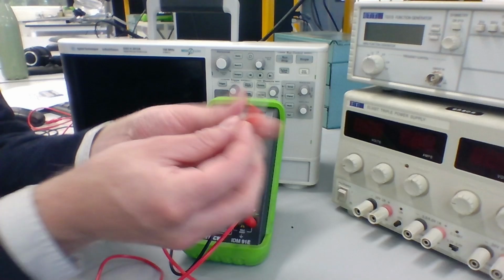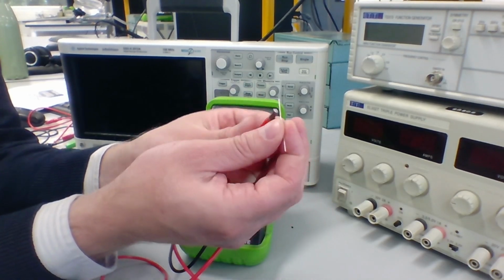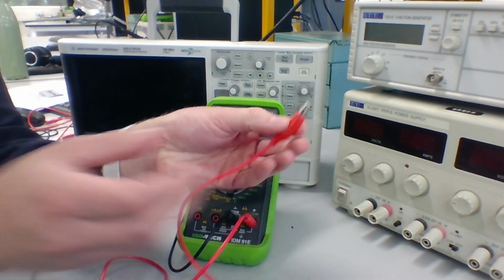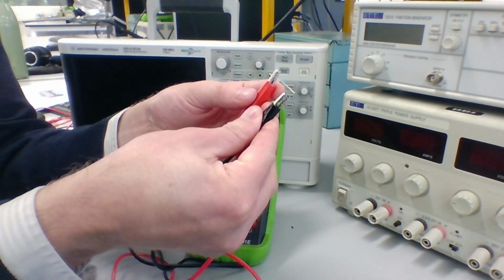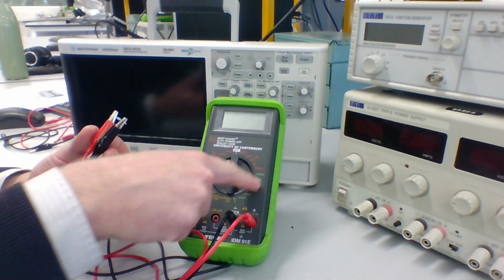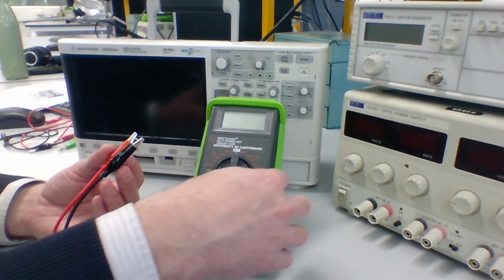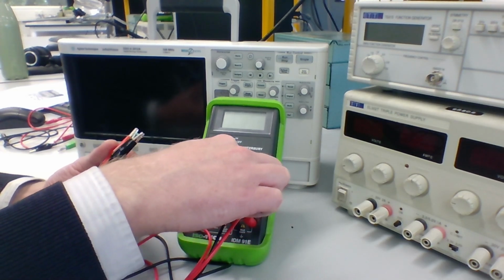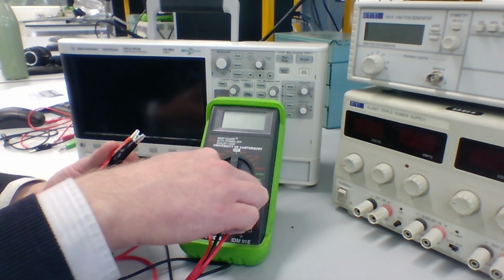We then hook the resistor into the alligator clips, open them up, clip it on the leads of the resistor, and then we turn the dial on the multimeter to the resistance range. You'll notice here there are a number of options on this multimeter. Different multimeters will work differently.